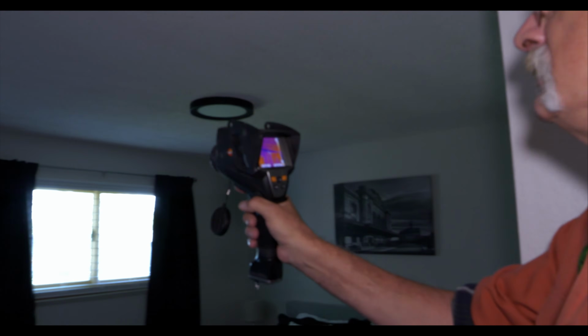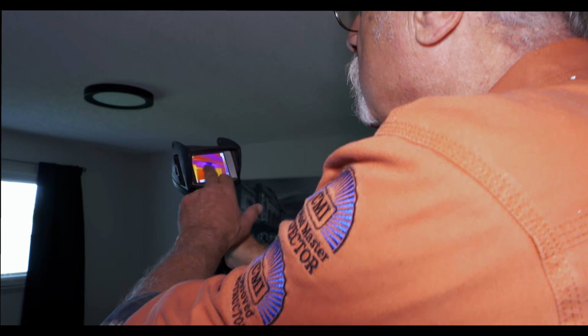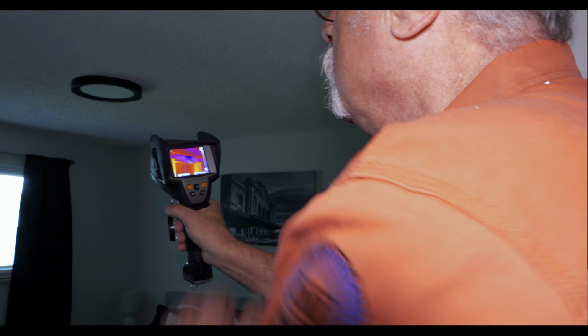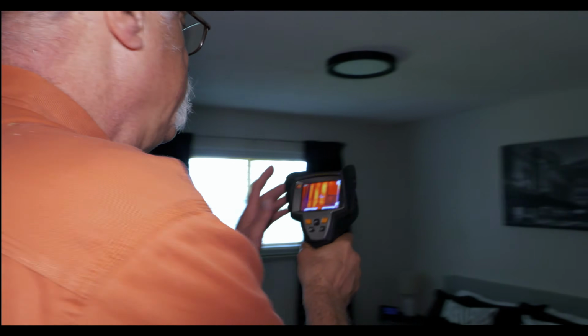Second bedroom, again, nothing really huge. Little bit of air leakage around the window framing. It's very common that they don't properly insulate that opening between the window and the window opening. I like to see closed cell foam for that, or sorry, open cell foam for that, but you at least want to stop the air leakage.